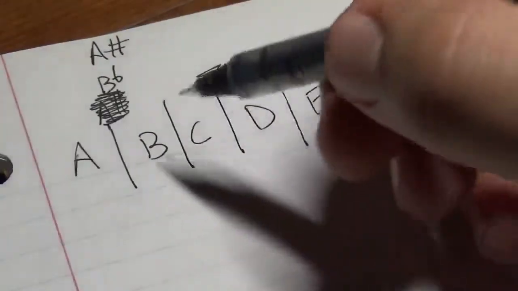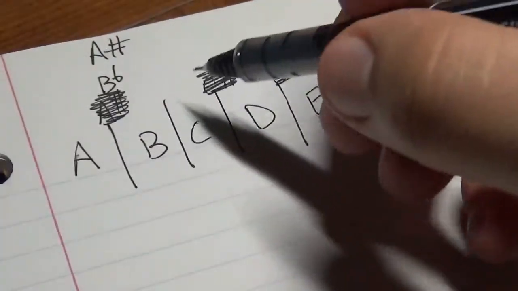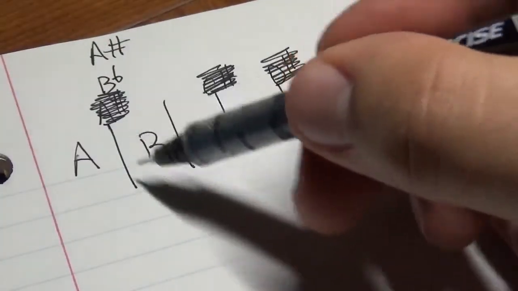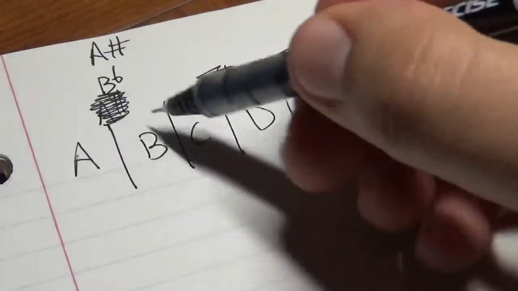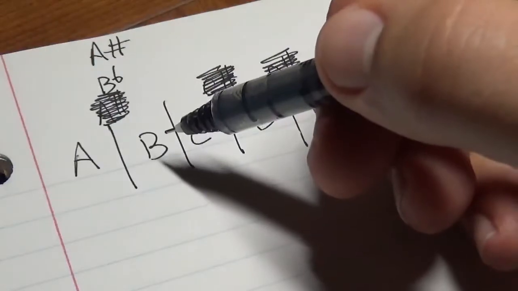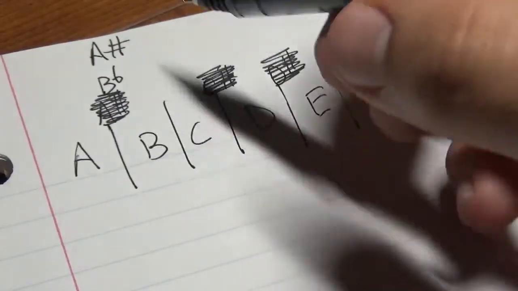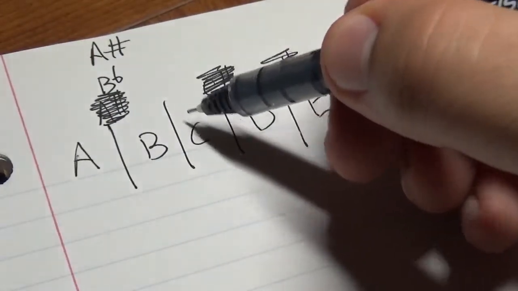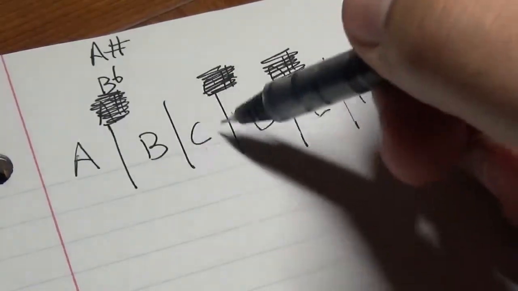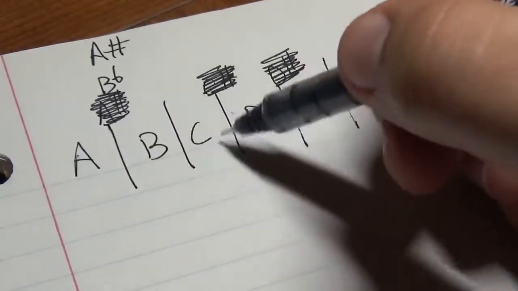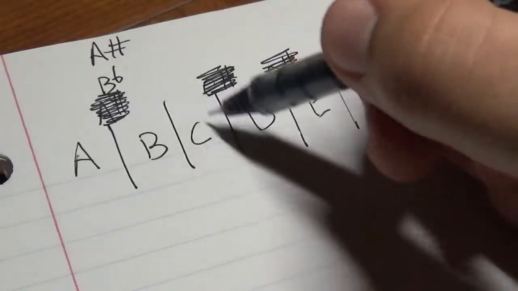So in other words, if I were to call this note right here a B sharp, this is also how enharmonics work. If I call this a B sharp, that's implying that it's being raised up by a half step. So B sharp now becomes C, right? But we're calling this note B sharp and not C, because B sharp is the enharmonic equivalent of C, right?